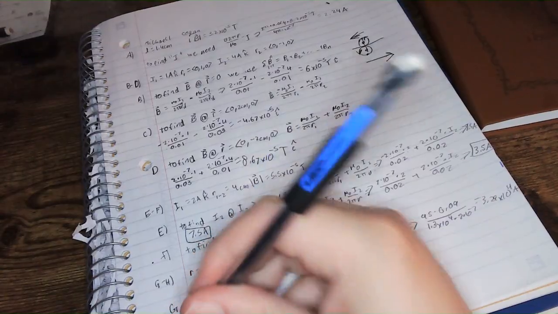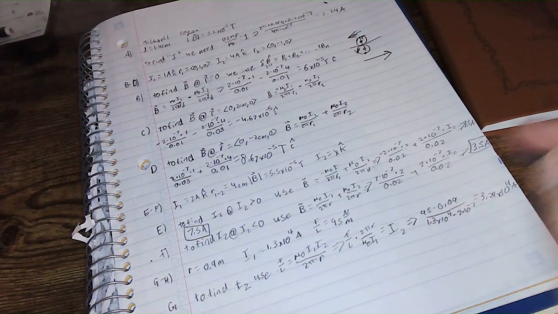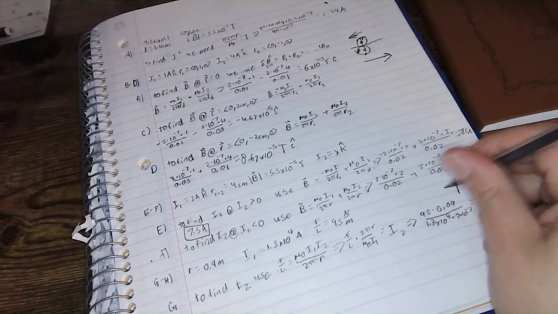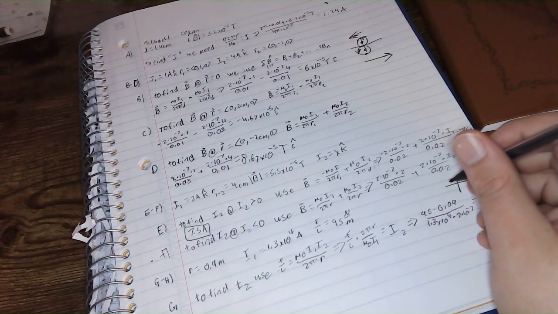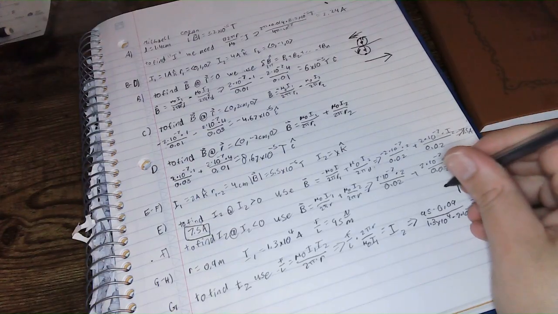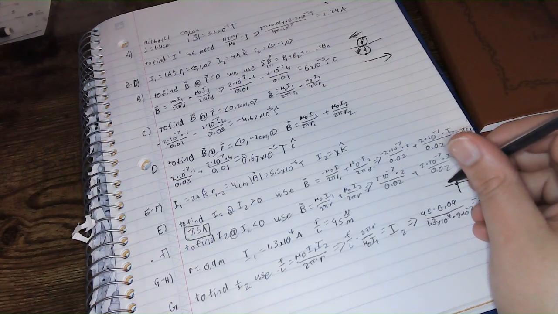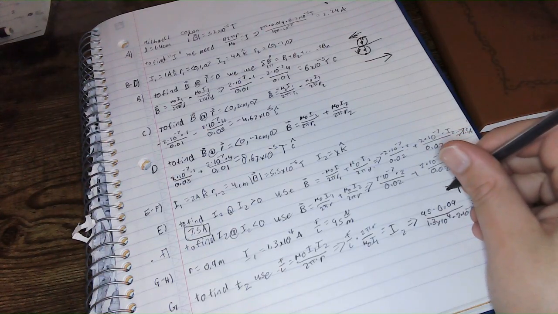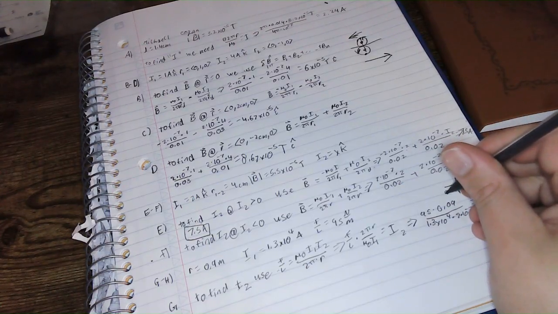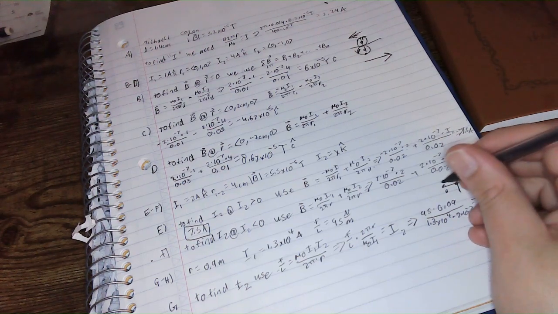And then for H, the question says, what is the direction of the current in the wire? We can look at it mathematically, right? It's positive, so it should be upward. If we look at it mathematically, they're placed 0.9 meters apart. So let's say there's one here, and they're 0.9 meters apart.